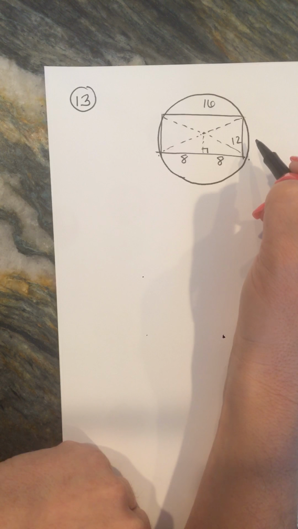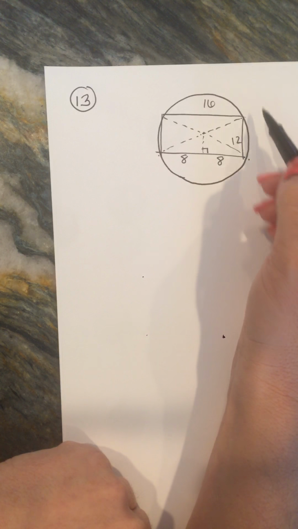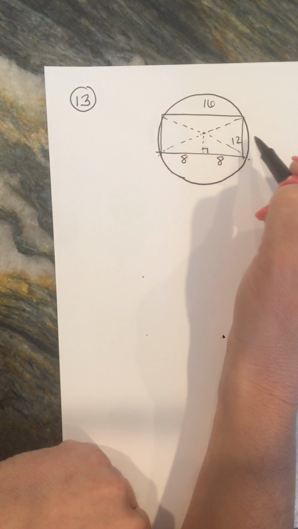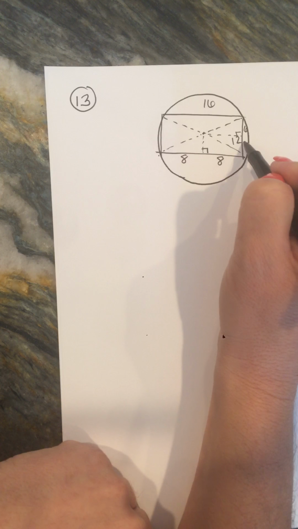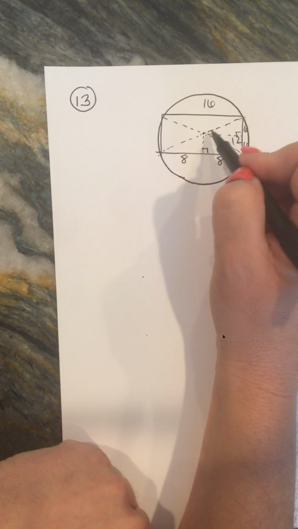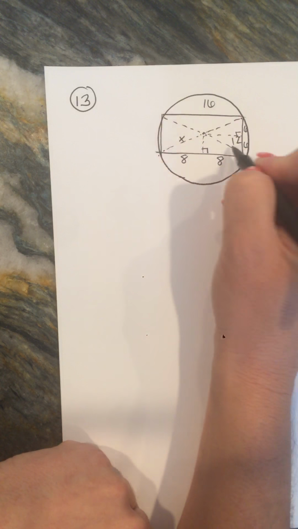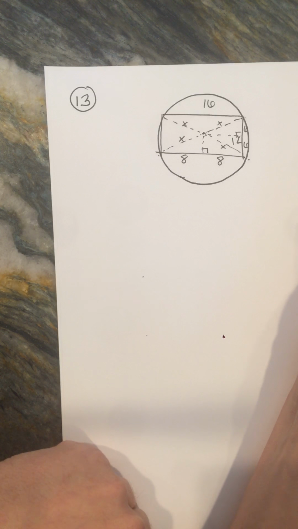And we know that this piece here is 12, and if I draw one here, I can do 6 and 6, but I still need this radius here. So this is our unknown. We'll call it x, x, x, and x.